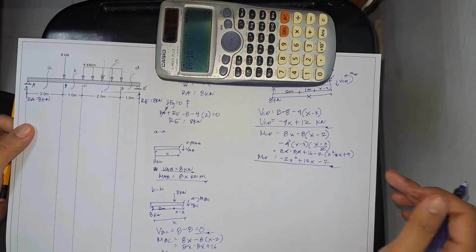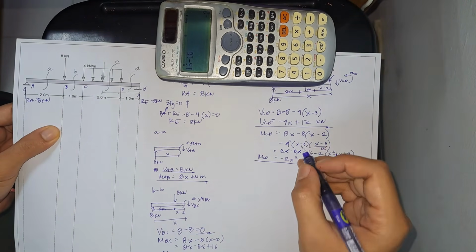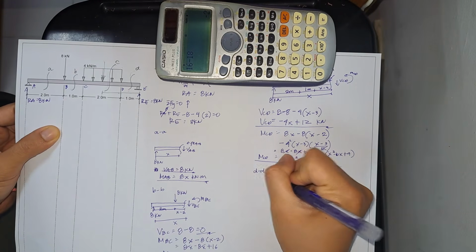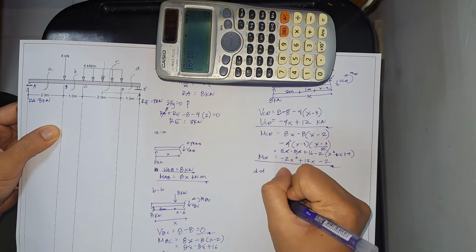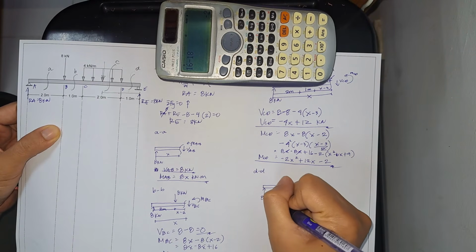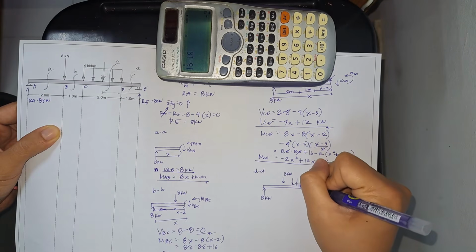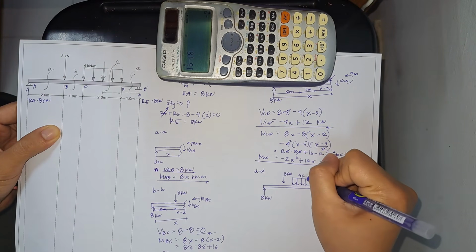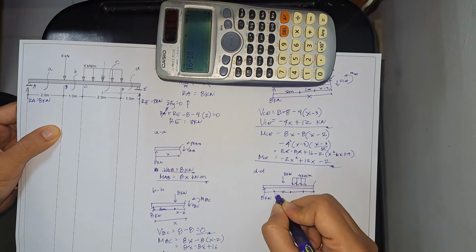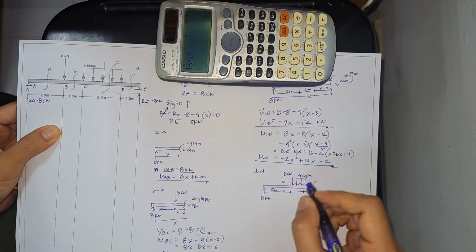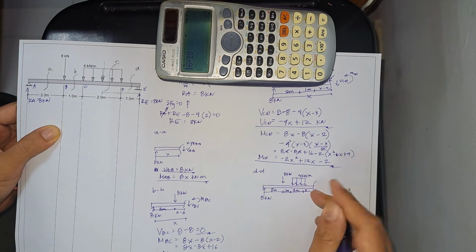And the next one, let's proceed to the last segment, which is DE. Again, the process we repeat here is the same, guys. 8 kilonewton, and 4 kilonewton per meter. The distances are 2 meters, 1 meter, 2 meters, and then x minus 4, 5.